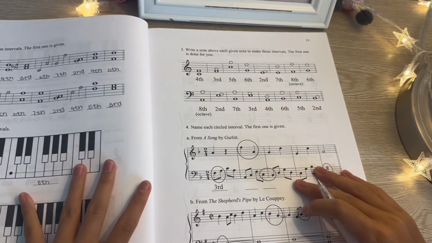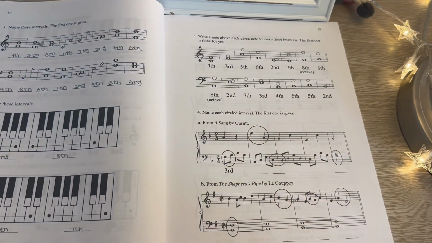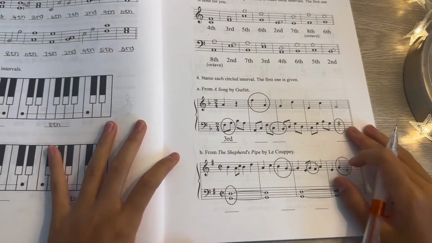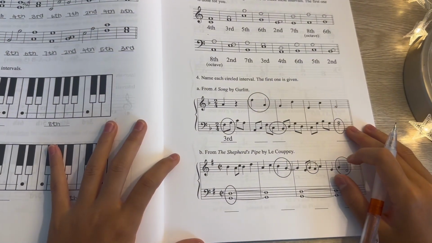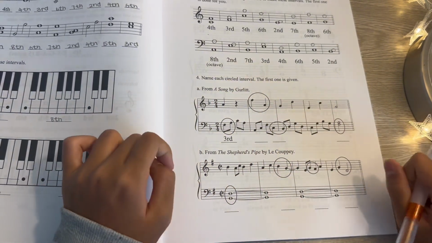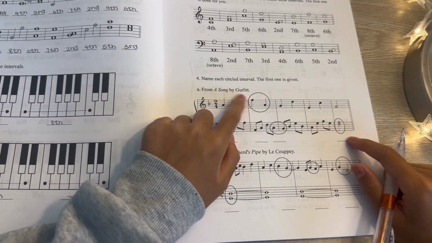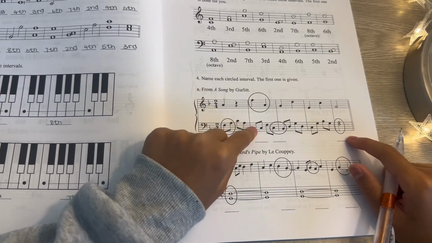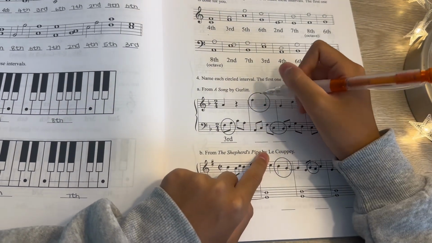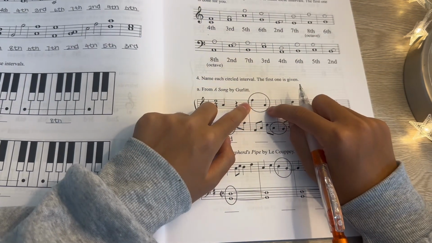Got it? Awesome. Now let's do our number 4 exercise. This one is going to be the same thing, but we're going to be counting intervals in a specific piece. This is from a song by Gurlitt, I think. Yes, okay. Now let's start counting. We're going to be counting the interval between the two circled notes that are given to us.